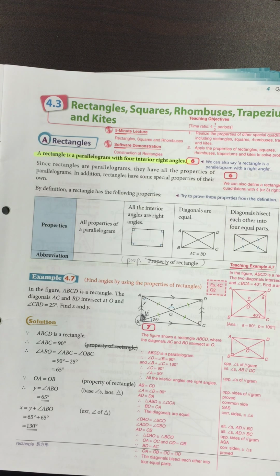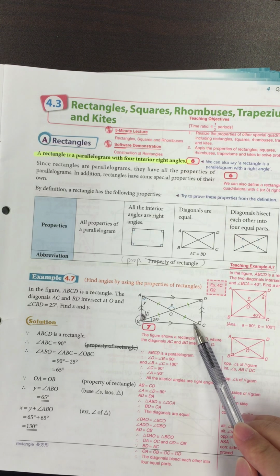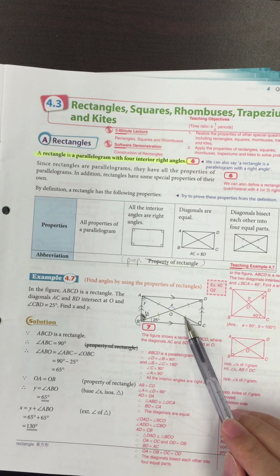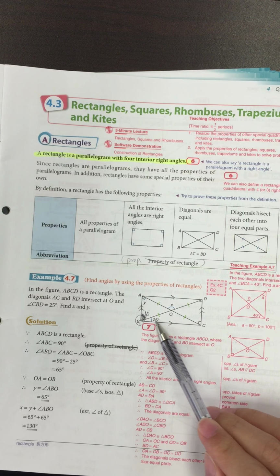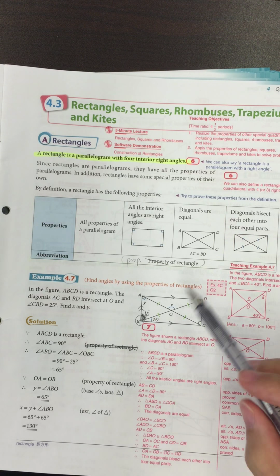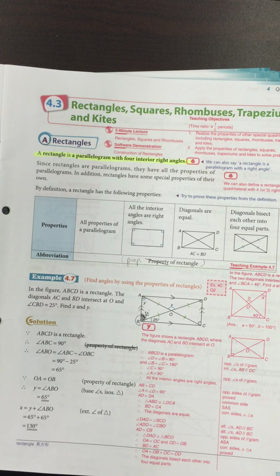But you also have another way, maybe a bit slower. This is 25, this is also 25, and because they are equal according to the property of rectangle, so 25, 25, you can make use of angle sum of triangle to find BOC. And after that, vertically opposite angles. That is another possible way.